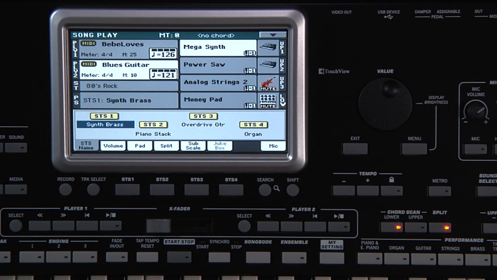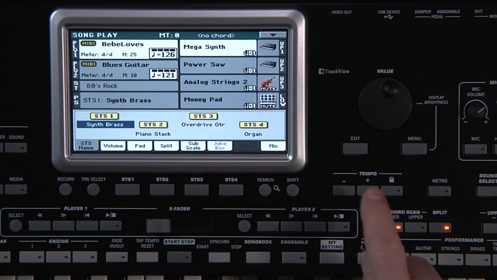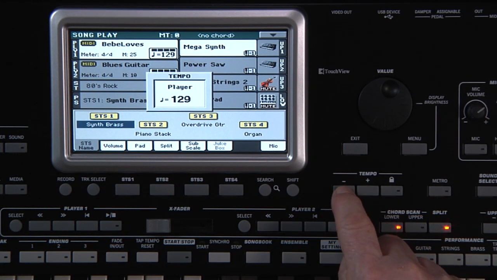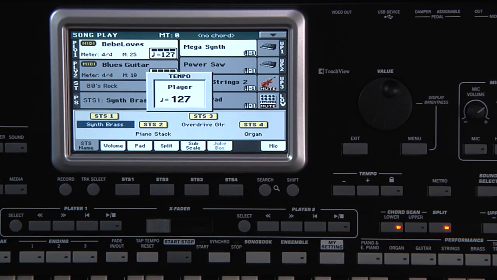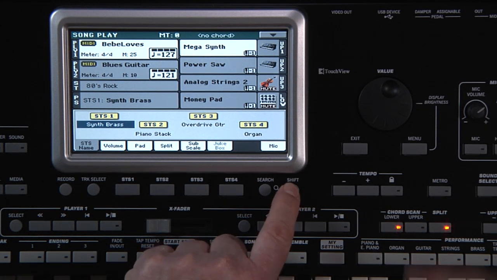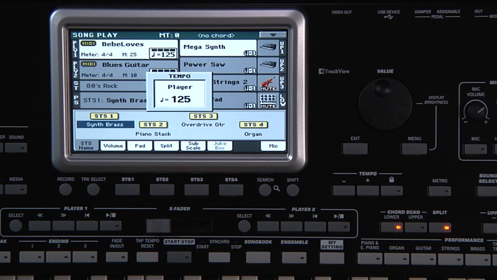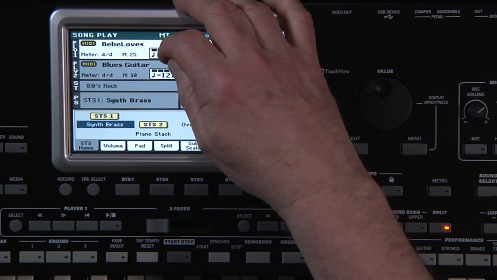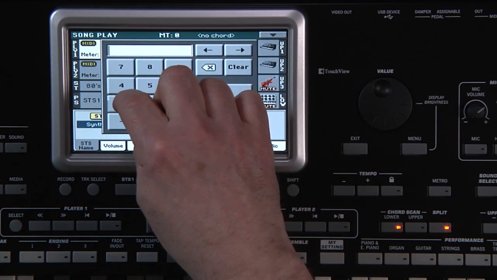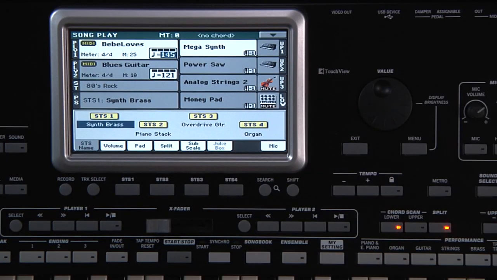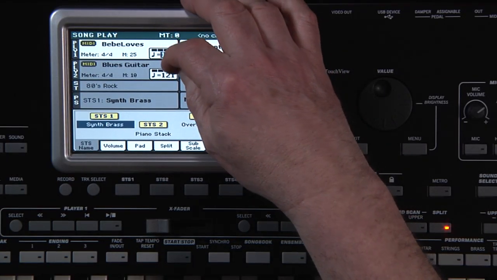There are a few ways to adjust the tempo of a song. This is true for adjusting the tempo of styles as well. Touch the player that you want to adjust the tempo. You can now use the dedicated tempo up-down buttons. You can hold down the Shift button and use the dial. You can touch the displayed tempo twice and a numeric keypad appears and you can enter the tempo you want. You can even touch and drag the tempo value.